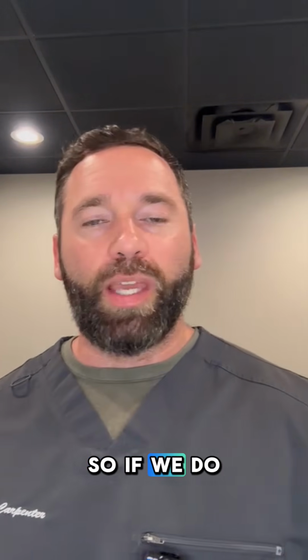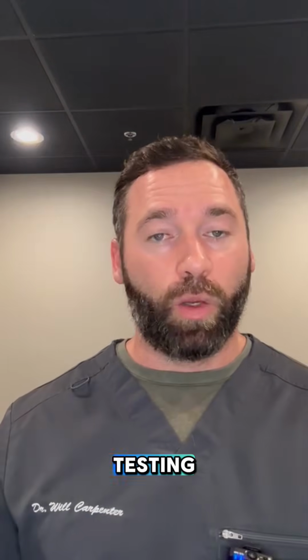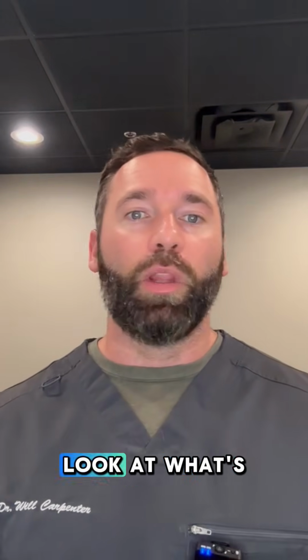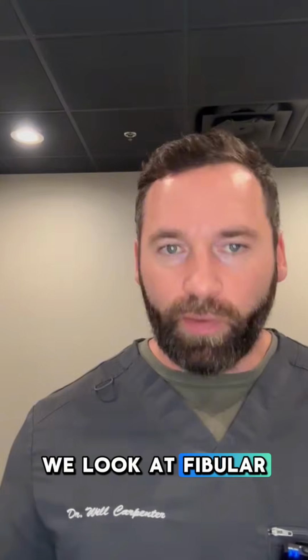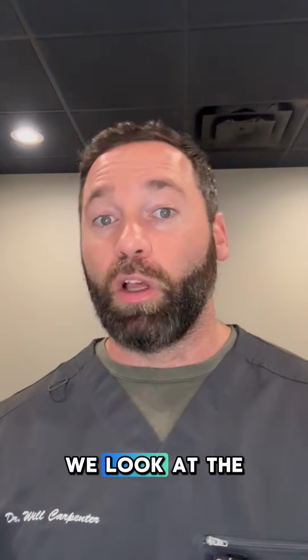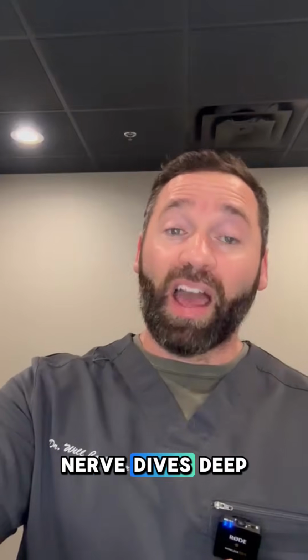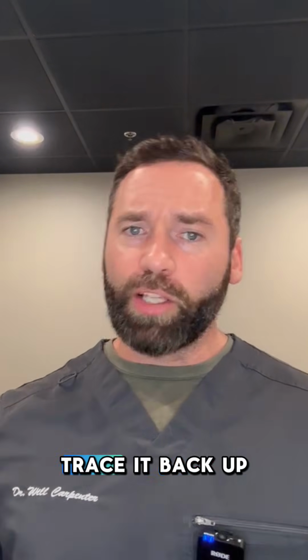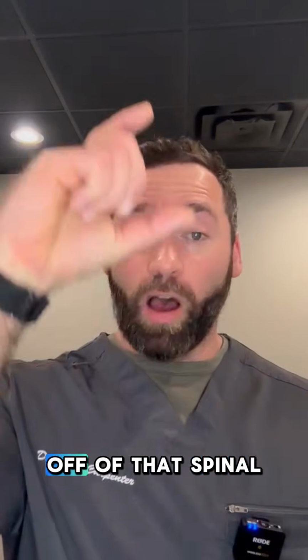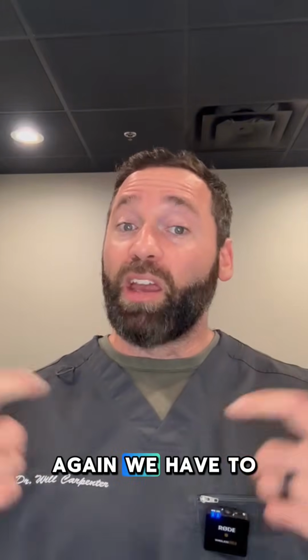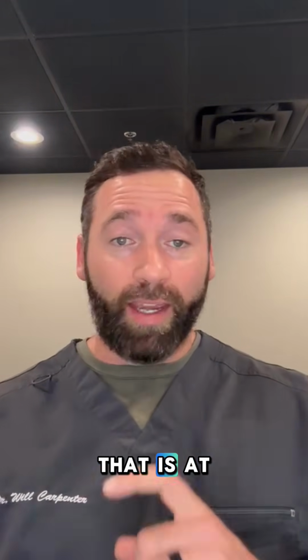If we do our diagnostic testing, we look at the foot, we look at what's called the tarsal tunnel, we look at the fibular head, which is the outside of the knee. We look at the back of the knee. We look at what's called the piriformis, where the sciatic nerve dives deep underneath. Then we trace it back up to the spine, where it originates off of the spinal cord. Again, we have to be detectives to see where that is.